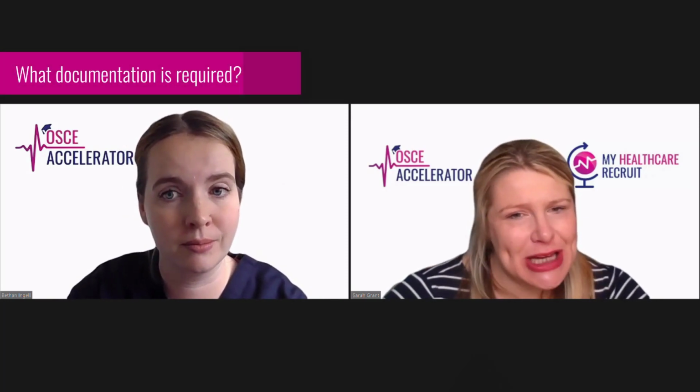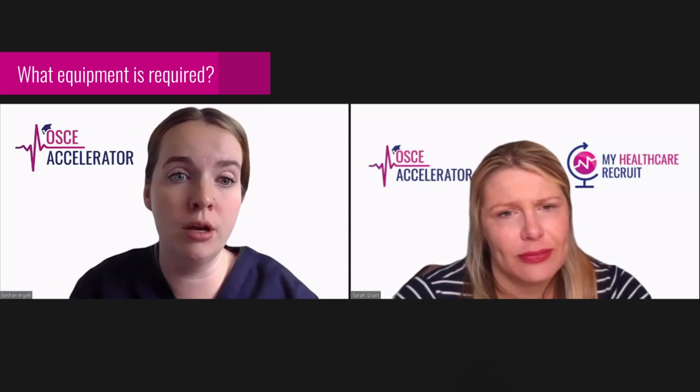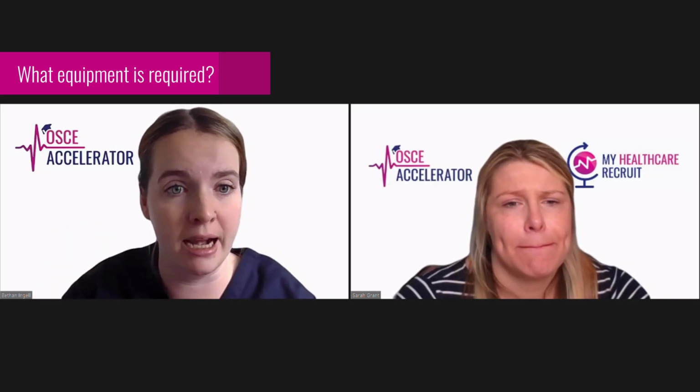And how long on the clock for this station? It will be 12 minutes. Any documentation to complete at this station? Yes, so it's just a simple drug chart, so it's quite straightforward, to say that you have administered the spacer inhaler. And equipment-wise, what might an international nurse be expected to interact with at this station? So you'll have a mannequin which will be either sat up in the bed or in the chair. You'll have your inhaler, obviously, and your space chamber. The space chamber is the same one that we're using for pediatrics or with people who have poor dexterity and they can't press the inhaler themselves.